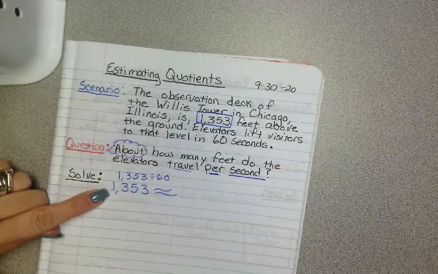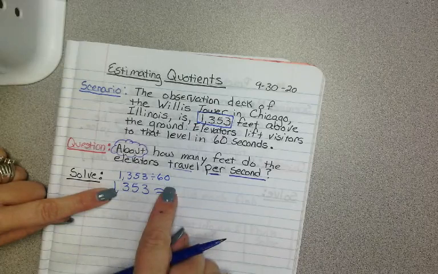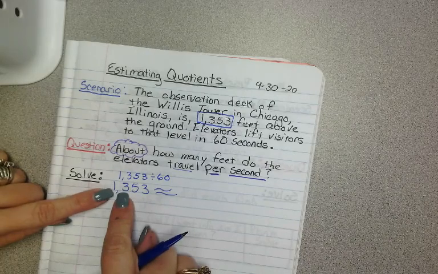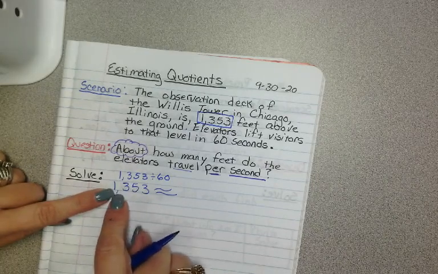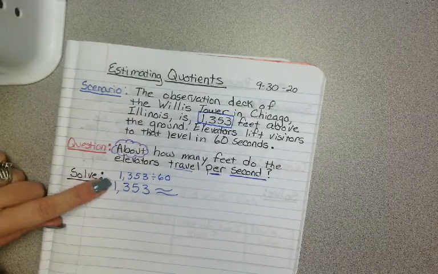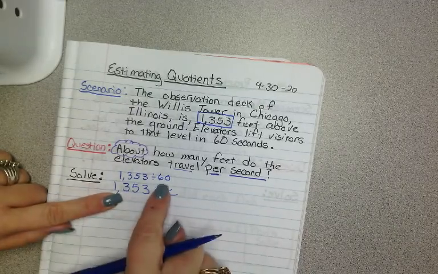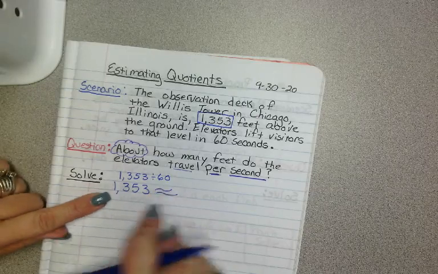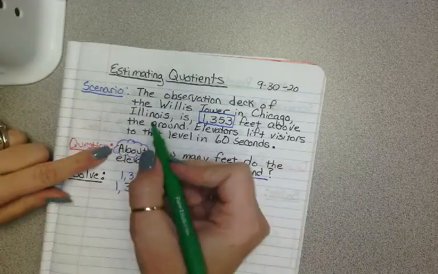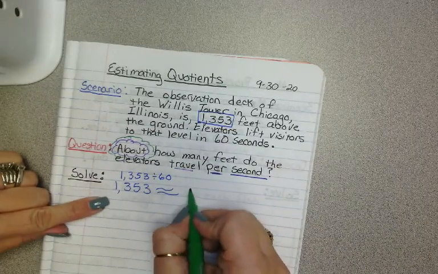So I get to make some decisions here because it tells me about. I can round this to a number that is easier and also more compatible with 60. Technically, if I were rounding to the nearest hundred, it would round to 1,400. But here's the cool thing. I can round it to the number that is easiest for me to use that is also compatible with my divisor. I can do that because it says about, okay? I can round that number to 1,200.